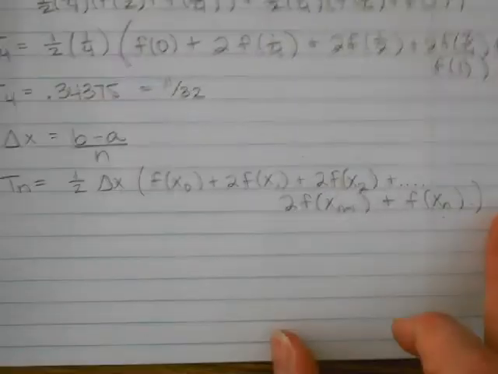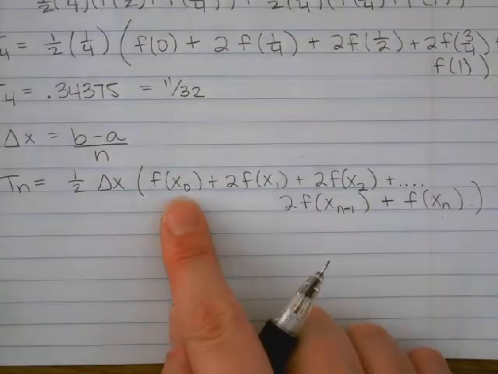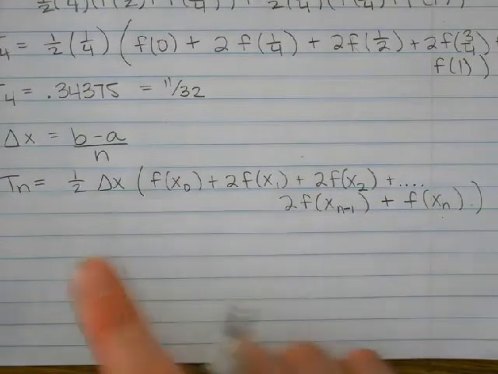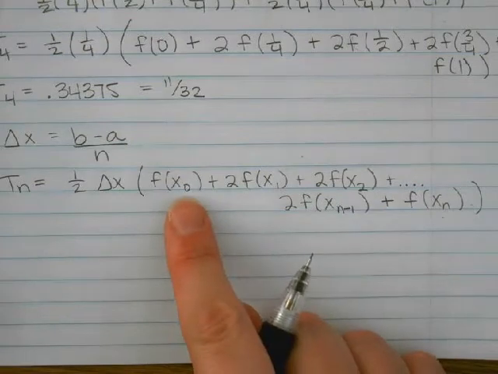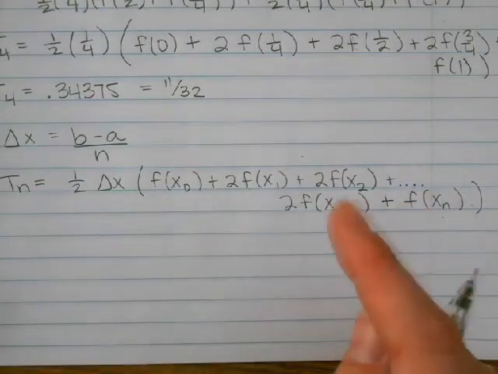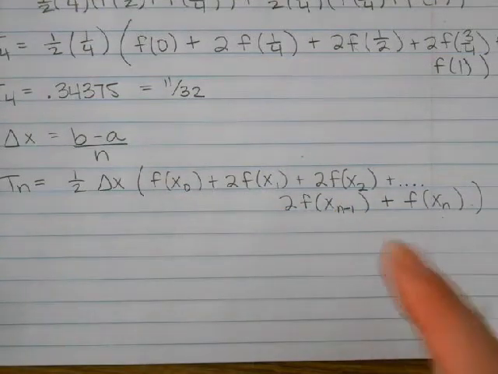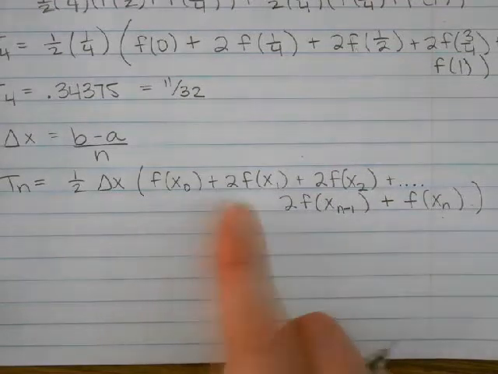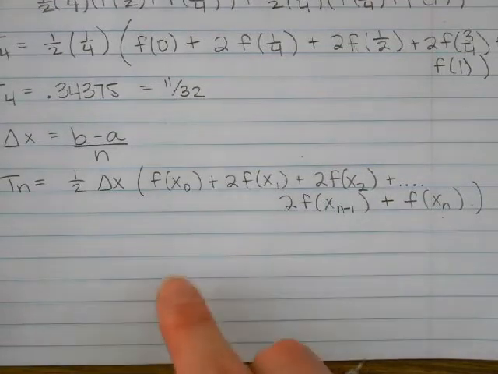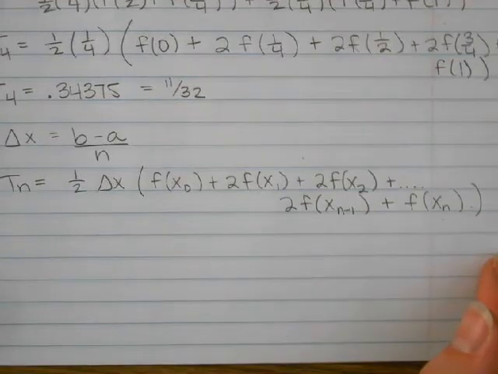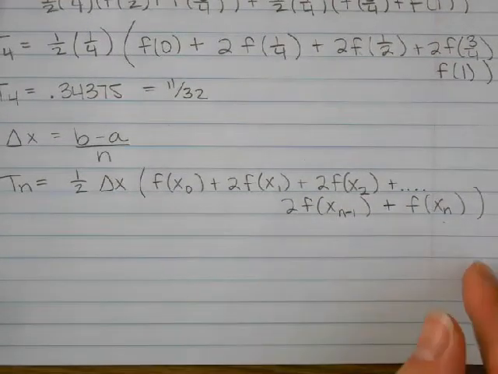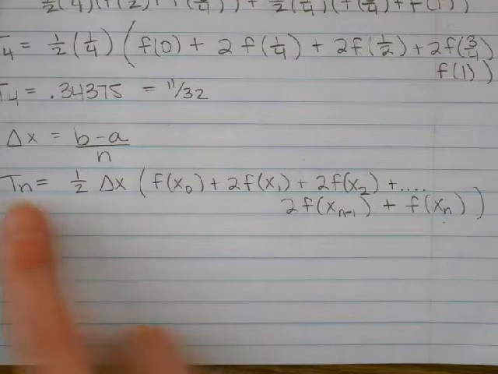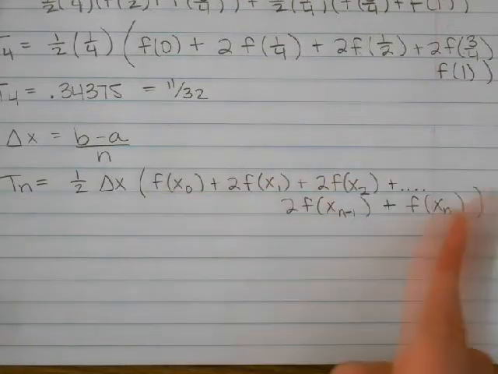So here, what you'll notice, because when we were doing rectangles and we were using the left endpoint and the right endpoint, we wouldn't necessarily use all of our xi values. We would find all those xi values, and maybe if we were using the right endpoints, we would skip the first one. Or if we were using the left endpoints, we'd skip the last one. Or if we were using the midpoints, we wouldn't use any of them at all. And the difference here is when you use trapezoids, you use every single one of those values.